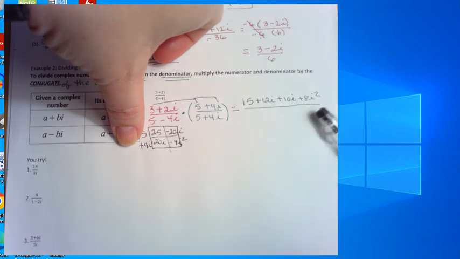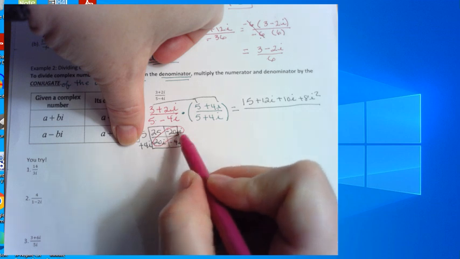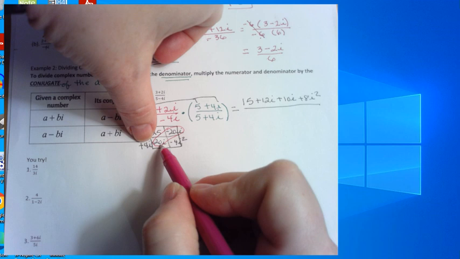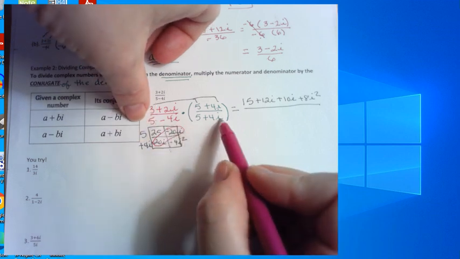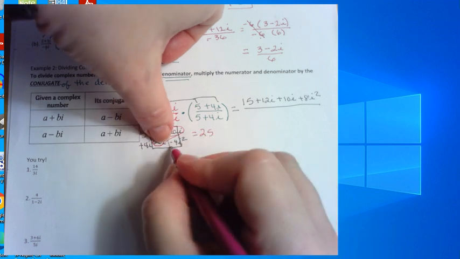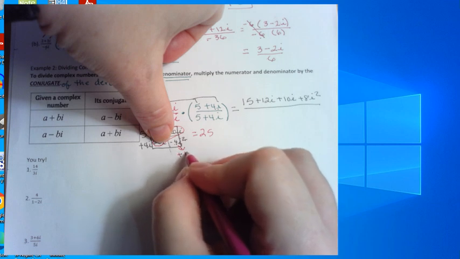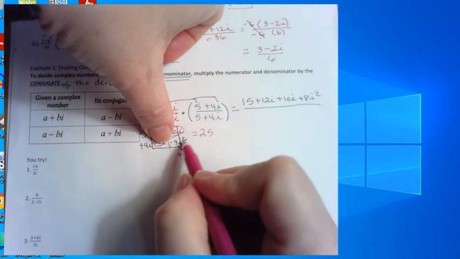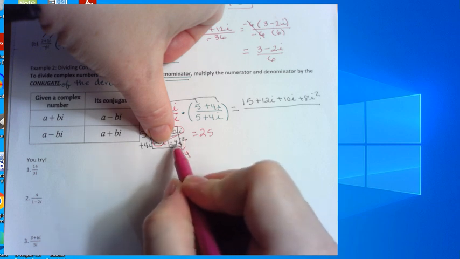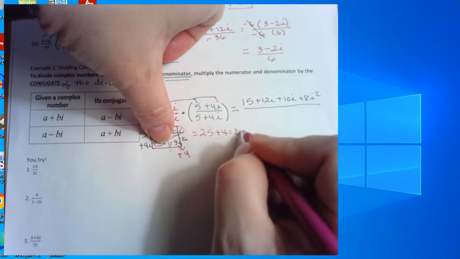Now I want to show you what happened. I have a 20i and a negative 20i. Every single time I do this across for the denominator, this will cancel. If it doesn't cancel in the denominator, I messed up. So this is 25, and this one right here, minus 4i squared, becomes plus 4, because i squared is negative 1. So it changes the sign to positive, and 4 times 1 is just 4. So this is plus 4, which is 29.